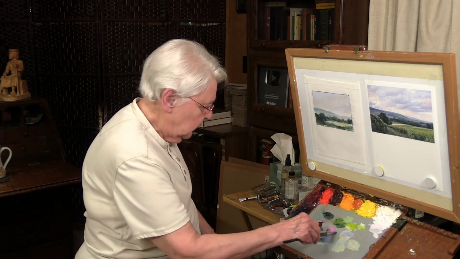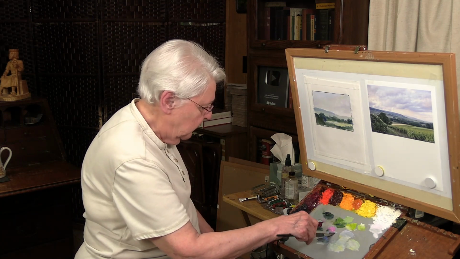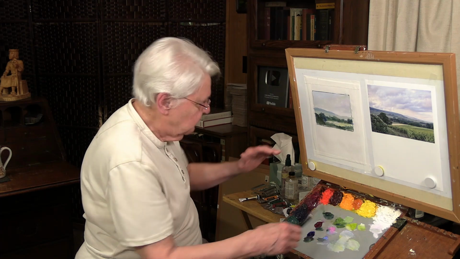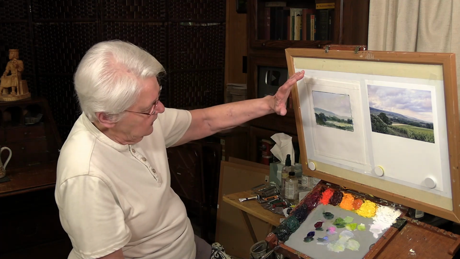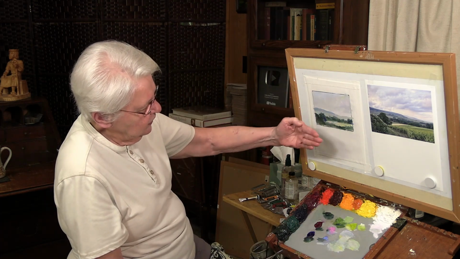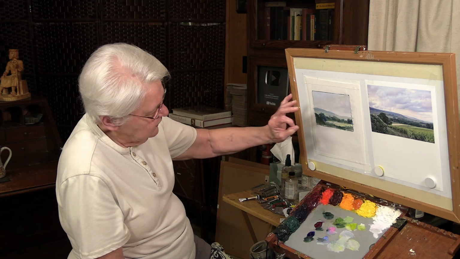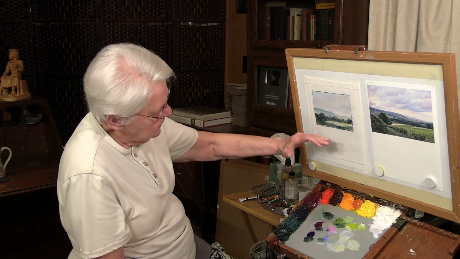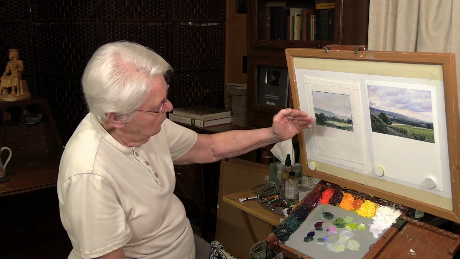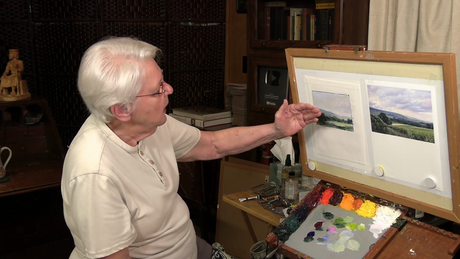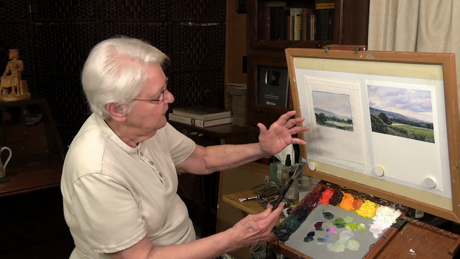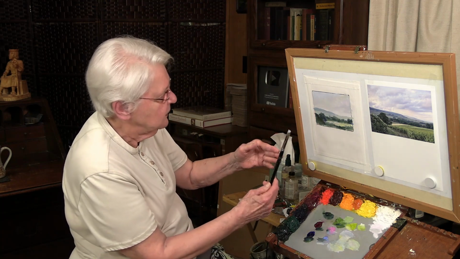So there, if I'm looking at that sky area, now here, if I go into the next phase, this is already general, moving towards specific. And when we get it to this stage of setting the shapes, the major shapes, then we can begin to do what I call refinement, where we begin to define those shapes. And that's what we mean by specific.